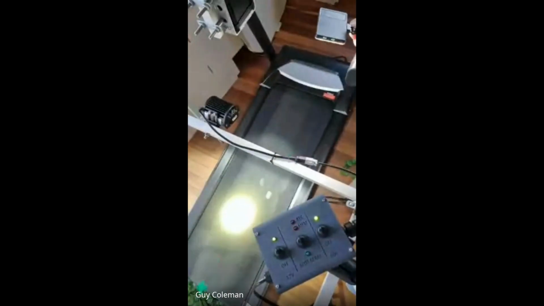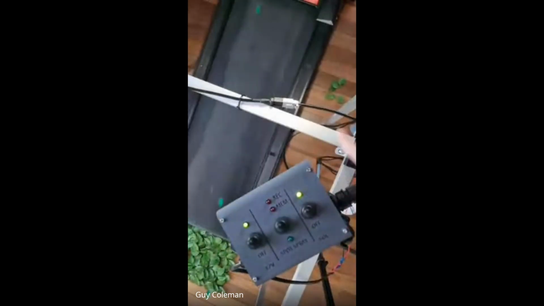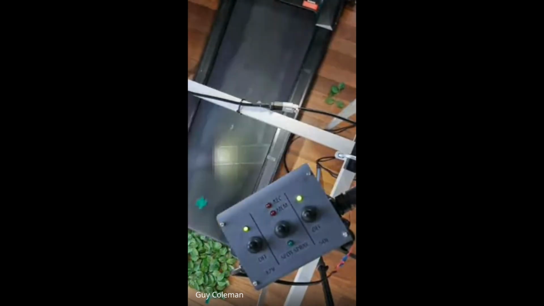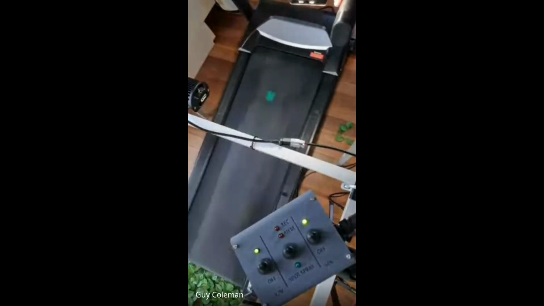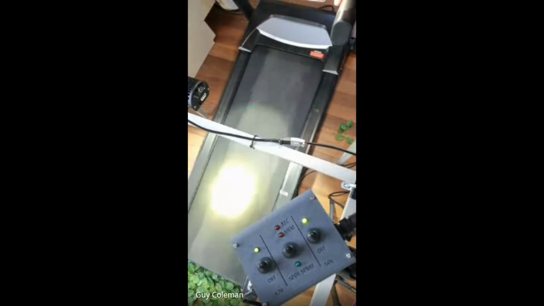And then if you look further down, you can see that controller and then those individual green squares. That's at 8 kilometers an hour. I just angle that slightly. This is at 16, which is unfortunately the maximum of this treadmill. But you'll see even at 16, it's still picking up those small green squares.